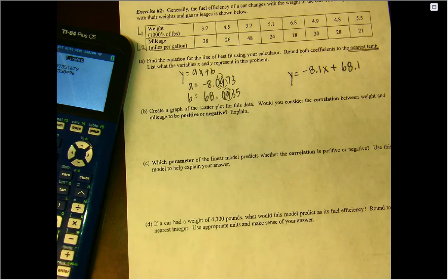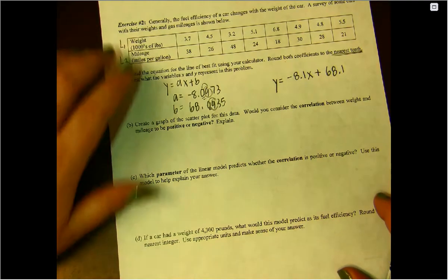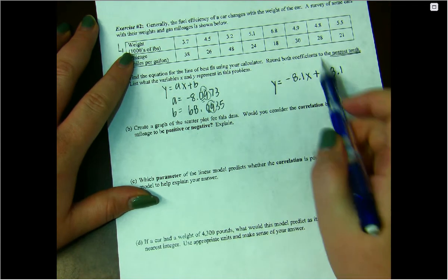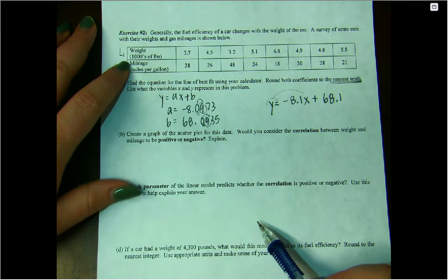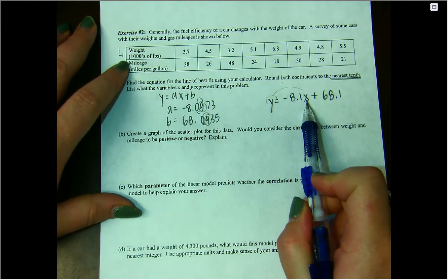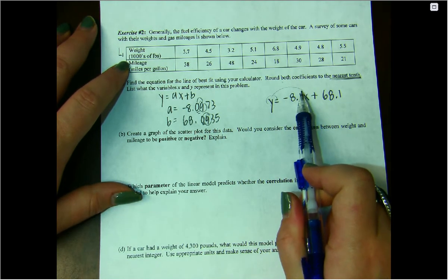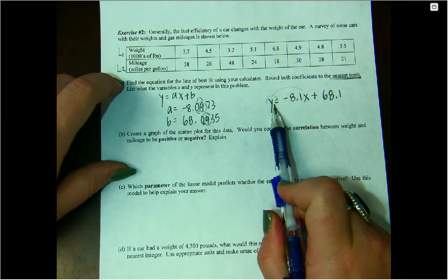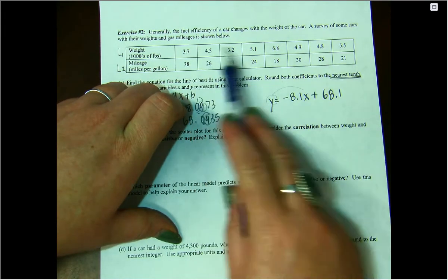Okay, and then it says list what variables x and y represent in this problem. So we're going to talk about weight and mileage. What happens here is your y depends on your x. That means y is your dependent variable and x is your independent variable, because your mileage, or your output, how far you can go, is going to change depending on how heavy your car is.